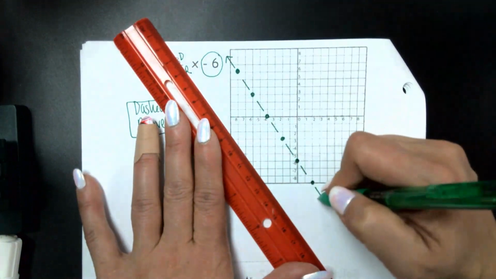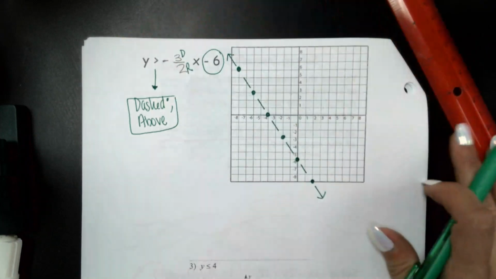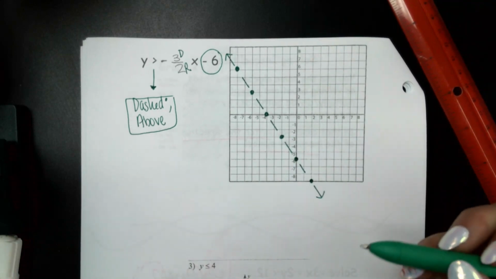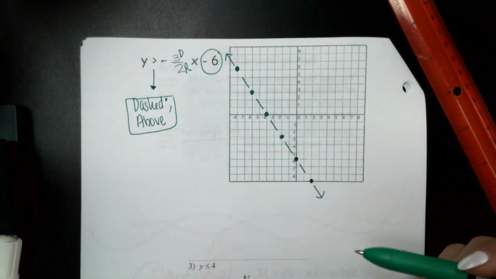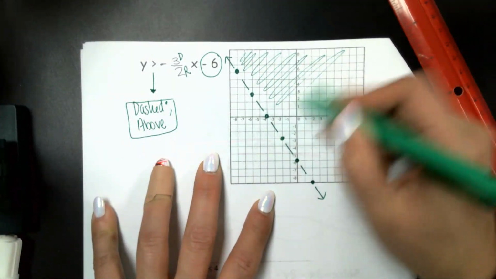On a computer, it's easy to make the dots because they usually give you a button to make a dotted line. But it would be a pain to use your pencil and make dots all the way. That's why I make dashes. And then where's above? The bigger section? Yeah. So then just start shading away.